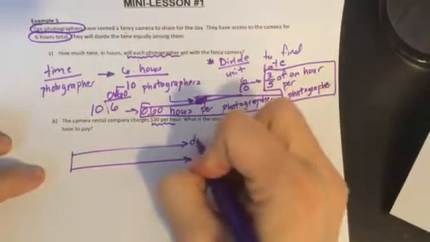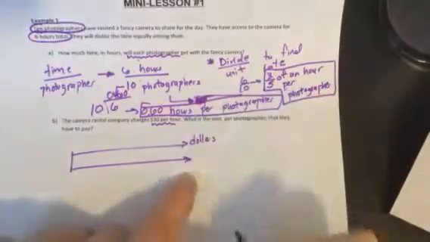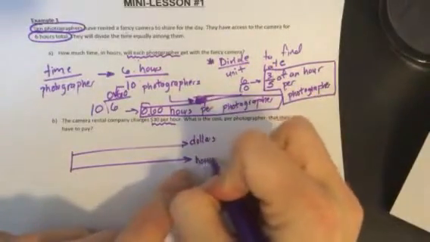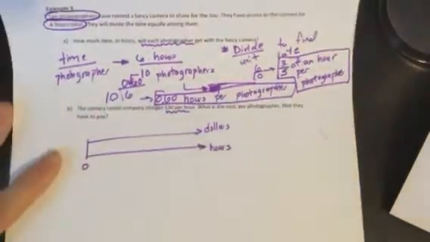Well, let's see. I want to set up a double number line for this. On the top, I'll have dollars. In the bottom, I'll have hours. Our 0 goes there. I'm given $30 per 1 hour. I'll zoom in again so you can see.